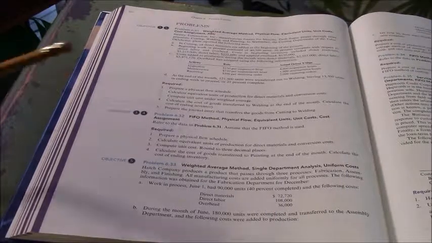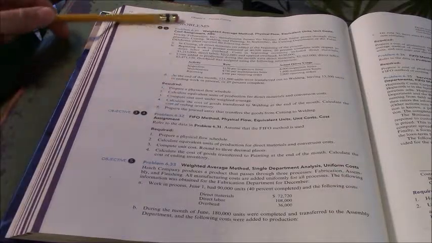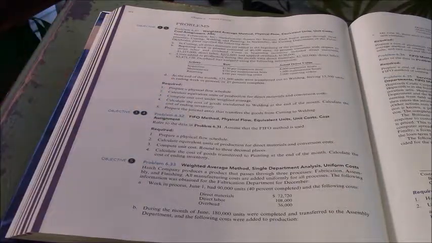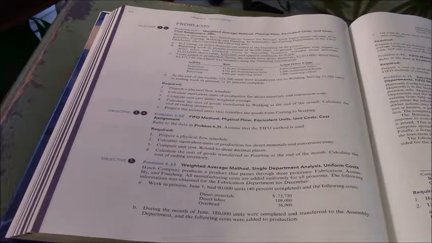We are going to go ahead and start problem 6.32. We're going to do the same problem as 6.31, except we're going to use FIFO. Alright, so FIFO seems to make more sense to me, right?